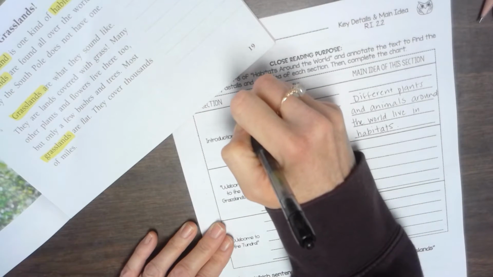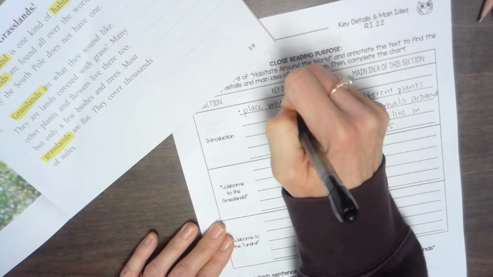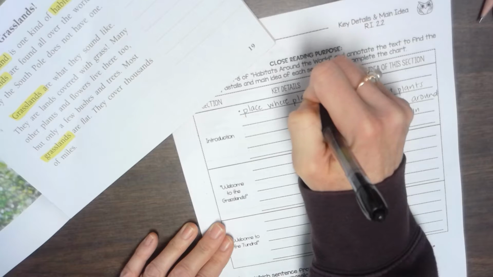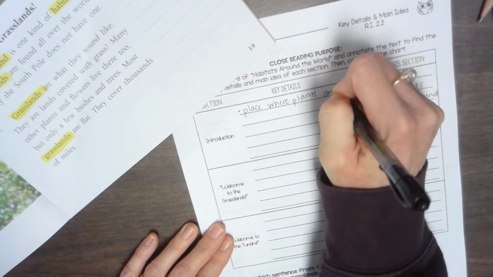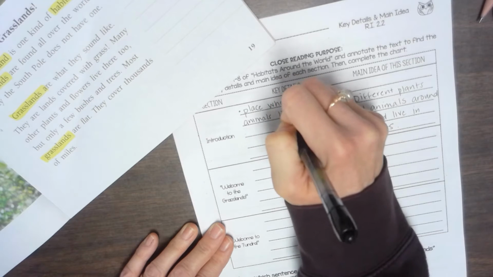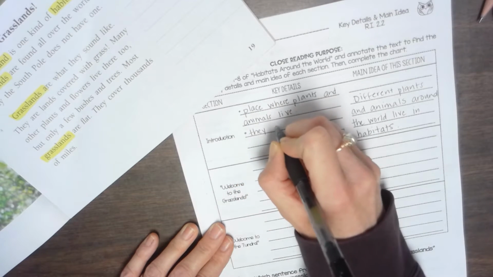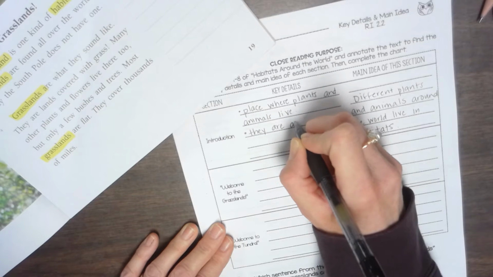A habitat is a place where plants and animals live. They are all over the world.